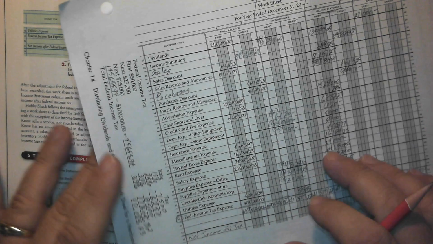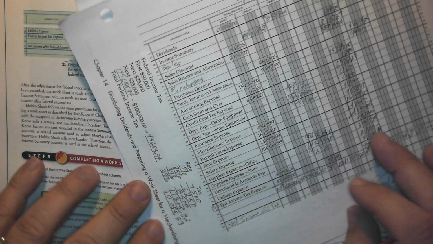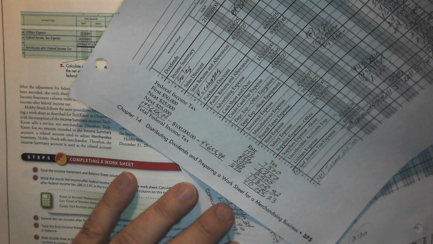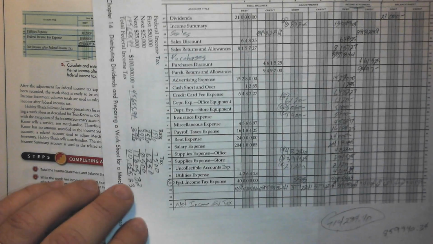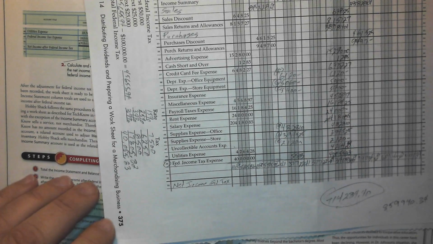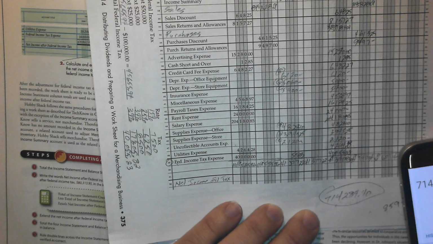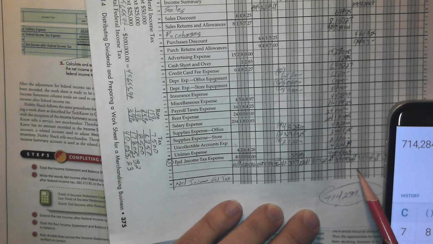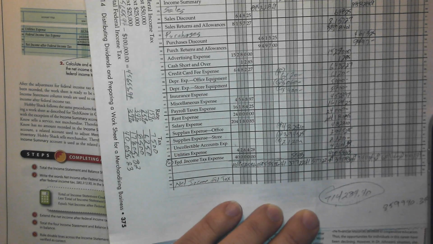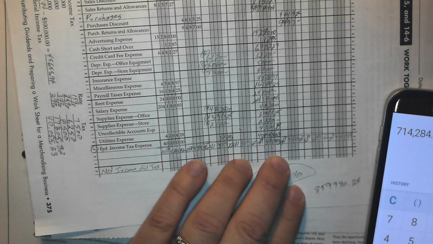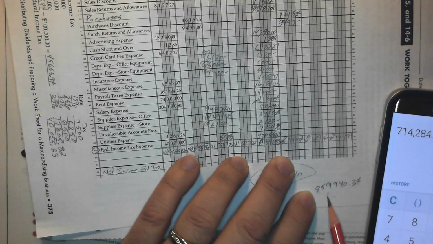So we've got that, what our net income was after the tax. So that's going to be the difference between the credit column here and debit column there. Hopefully I wrote that. I can read it. Right here.